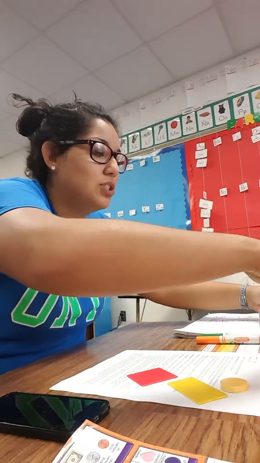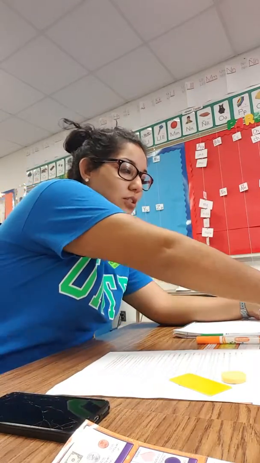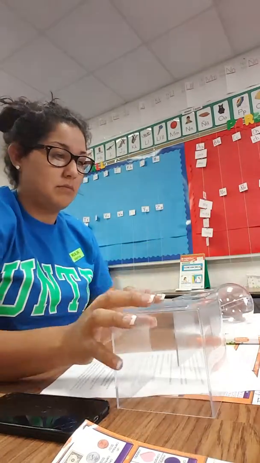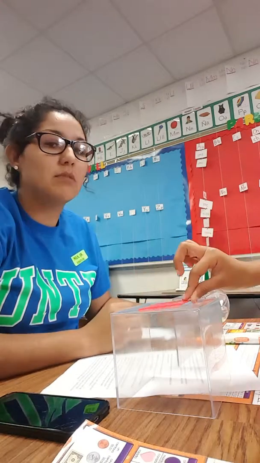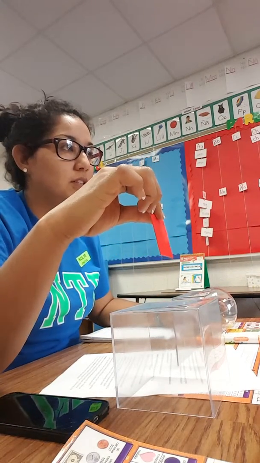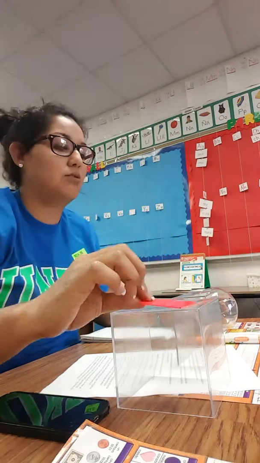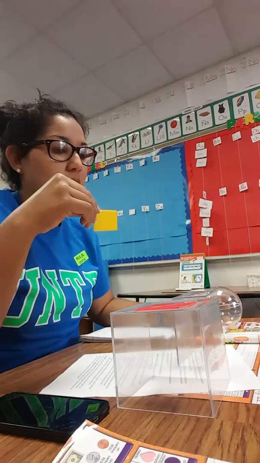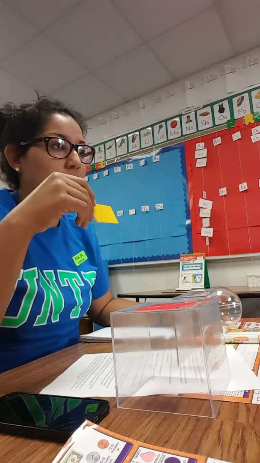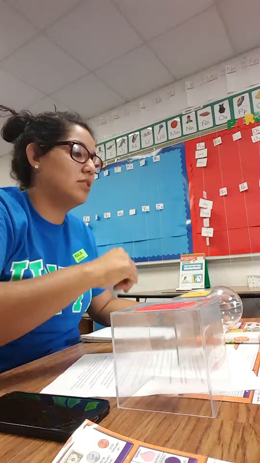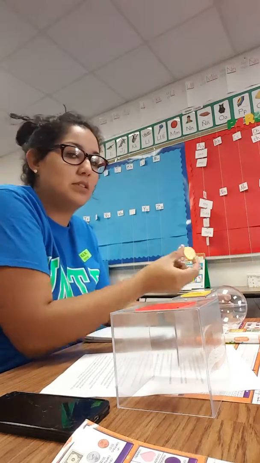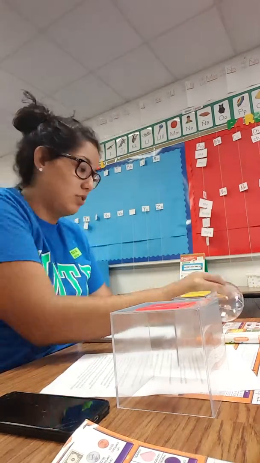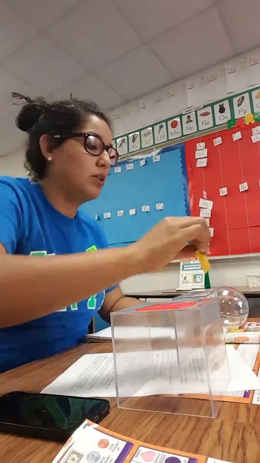Okay, can you match the shape of these to the one that looks like these right here? Can you match it to those? Okay, and what's this one called? Square. Square. And what's that one called? A rectangle. And that one, what did we say this one was called? A circle. Okay.